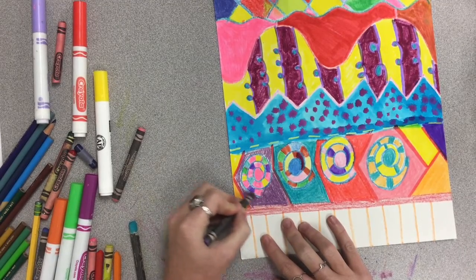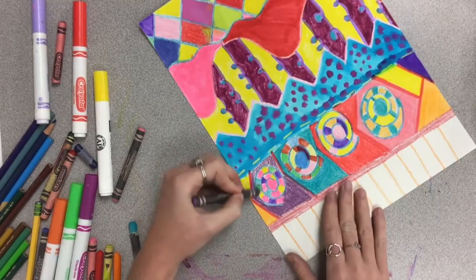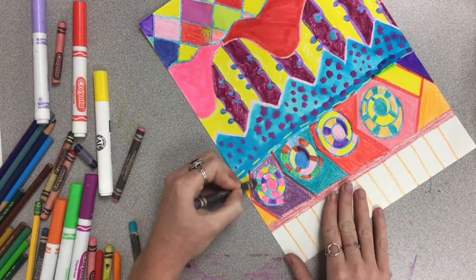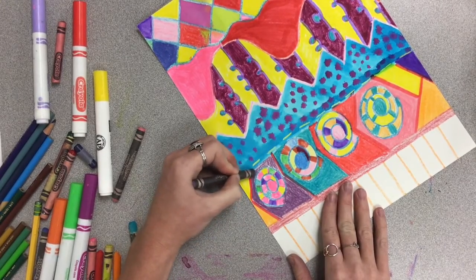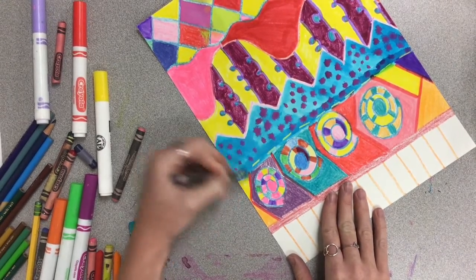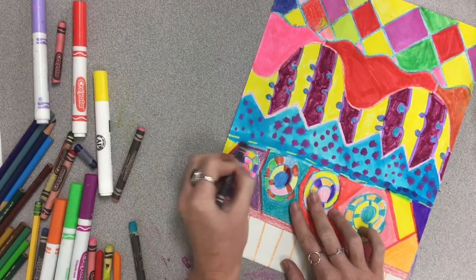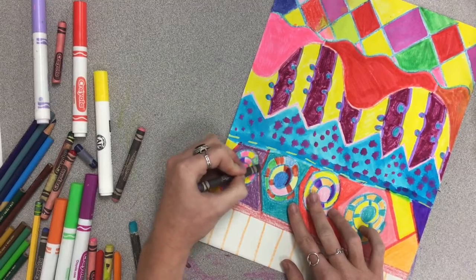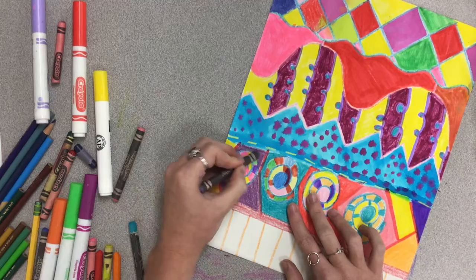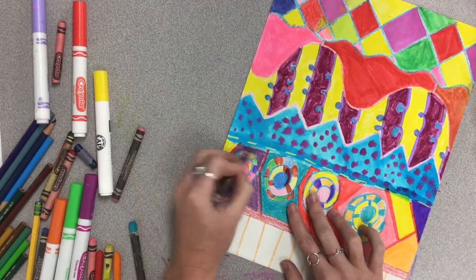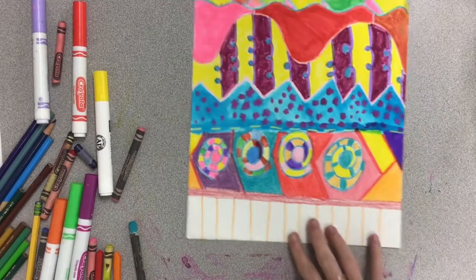however that is, whatever that looks like. Doing everything that we can to make our art look really beautiful. And that just means not scribbling, making sure to color those white spaces in, and going back. And maybe taking a break. You don't have to do this all at once. You can take some breaks if you need to. So don't forget that.